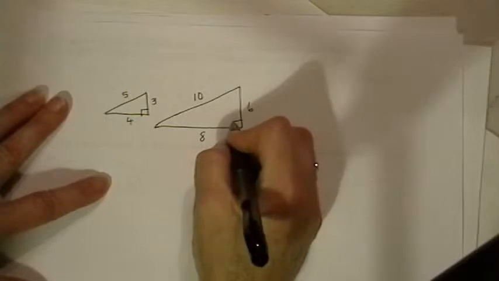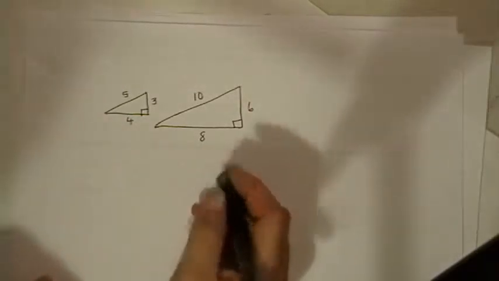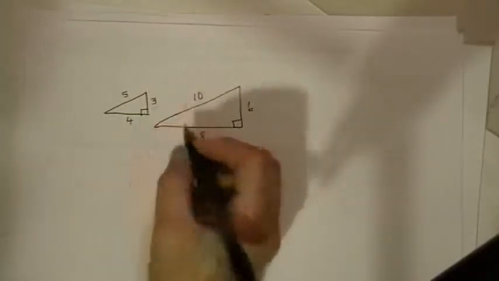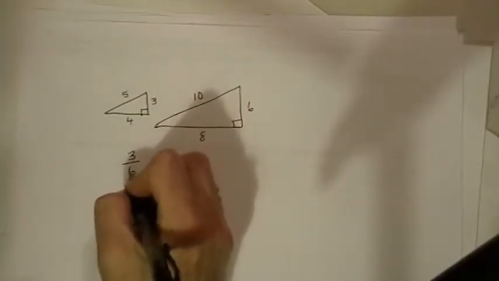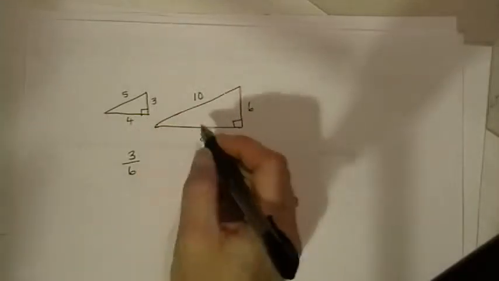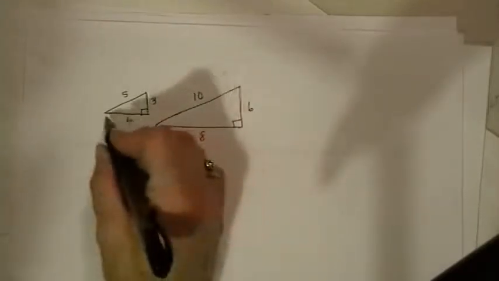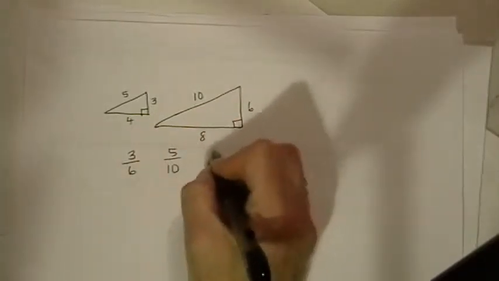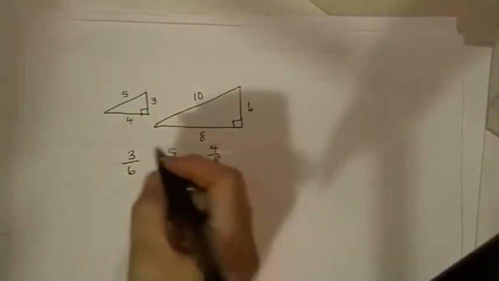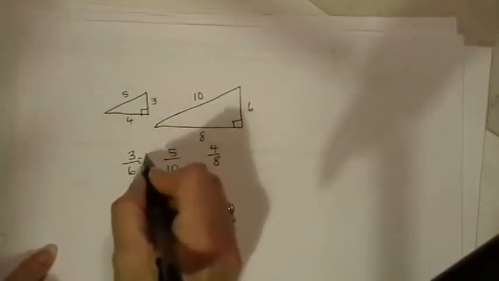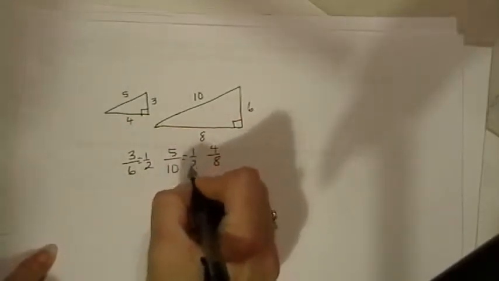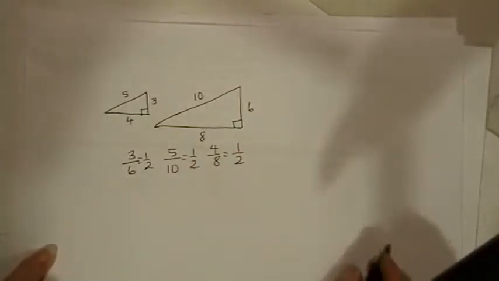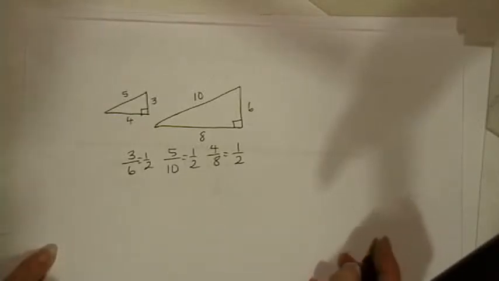When you learned to look at triangles and see if they were similar, you were taught to take the shortest sides and make a ratio out of them, and then see if that ratio was equal to the longest sides, which are 5 and 10, and the medium sides, which are 4 and 8. And one way to do that is to make this into equivalent fractions, and you say, oh, the ratio between these two triangles is 1/2 every time. So these are two similar triangles.